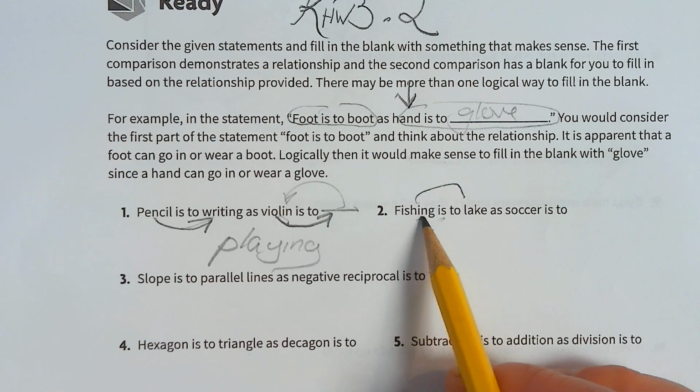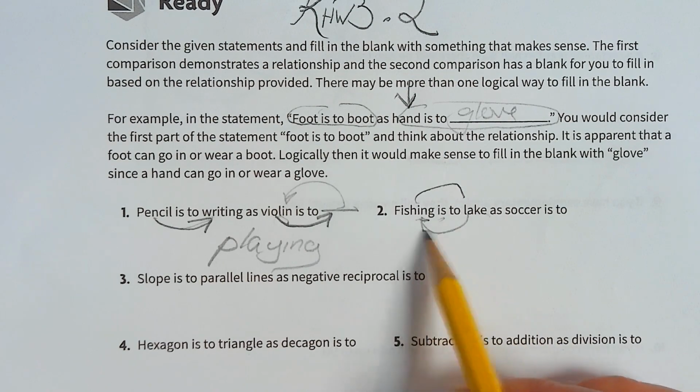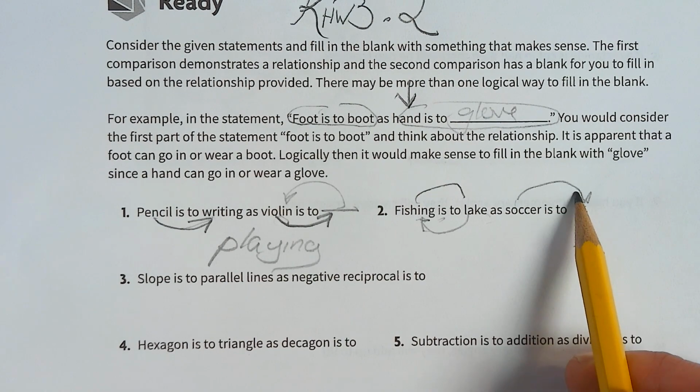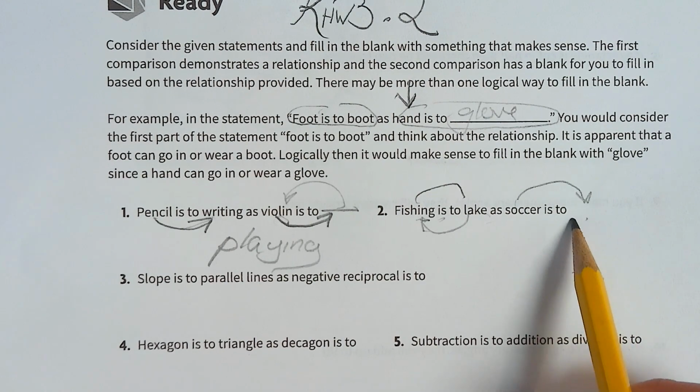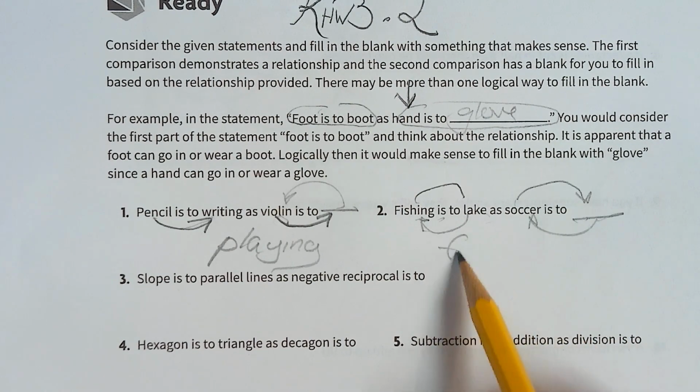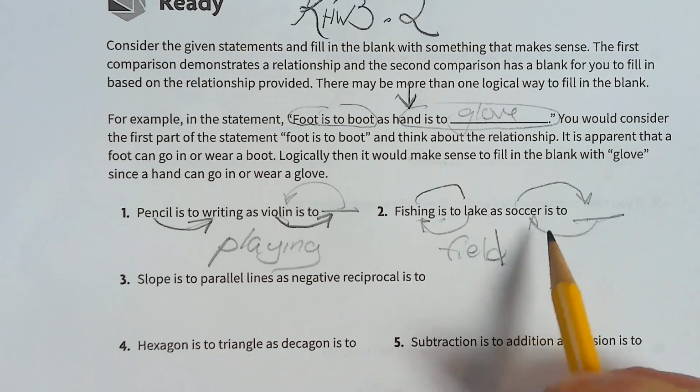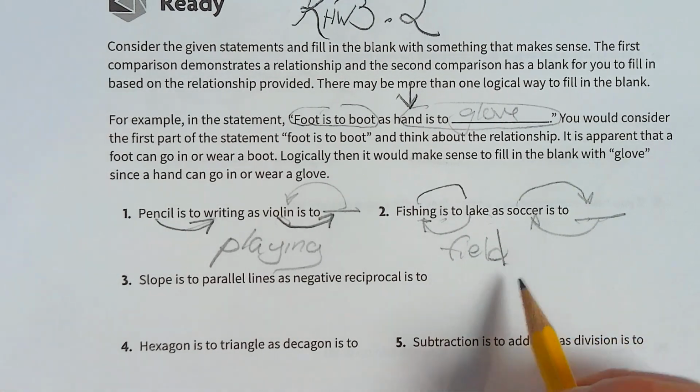Fishing is to lake. What's the relationship? Fishing, lakes are where you do that. Soccer is to blank. Where do you do that? A field or a pitch. If that's what they call it in England, a soccer pitch.